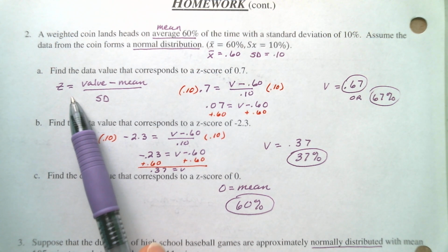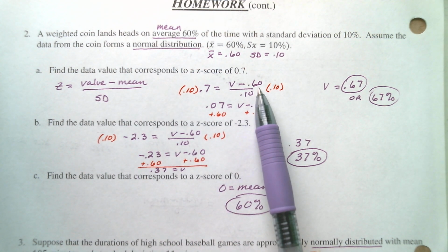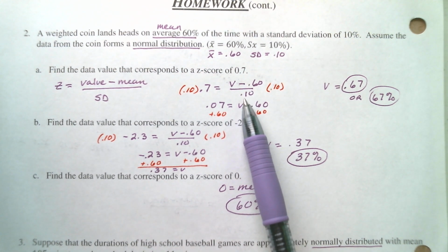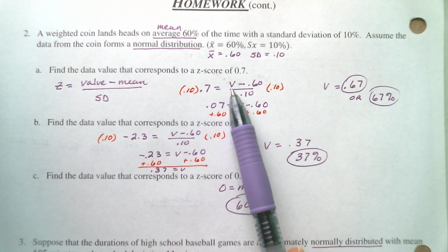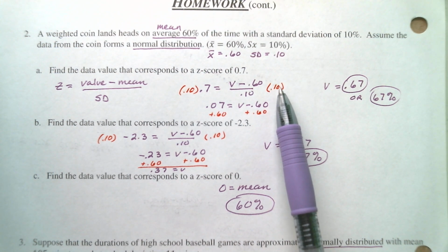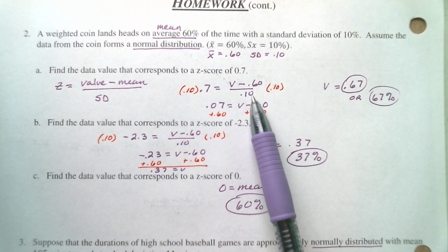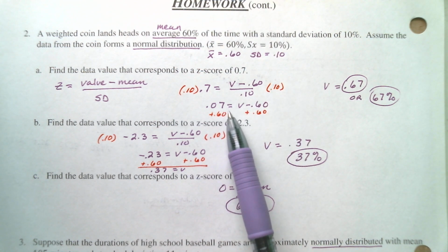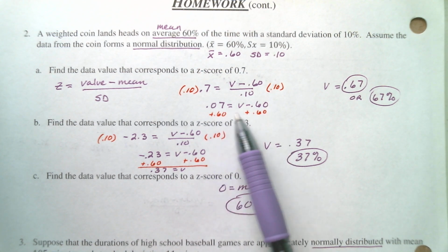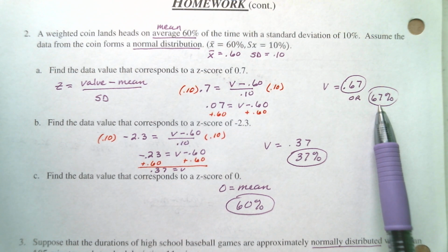0.7 equals the value minus the mean 0.60, divided by the standard deviation 0.10. So we're just solving this for the value, and instead of v you could have used x. Multiply both sides by 0.10 to get rid of this division, and we get 0.07 equals the value minus 0.60. Add 0.60 to both sides, and we get 0.67, which is the same as 67%.